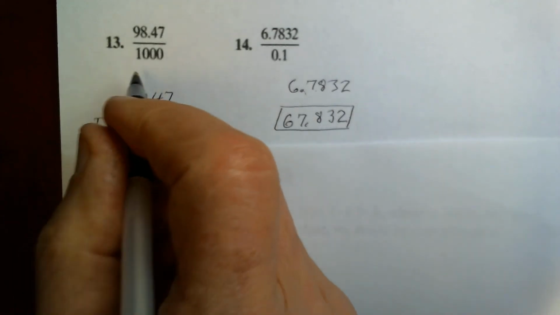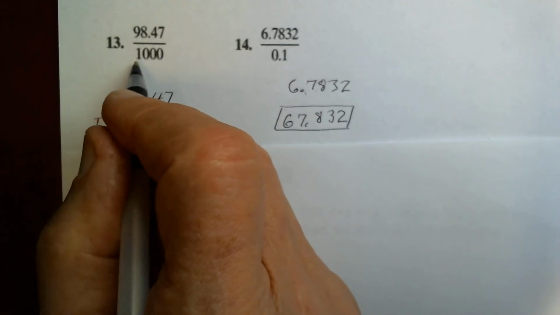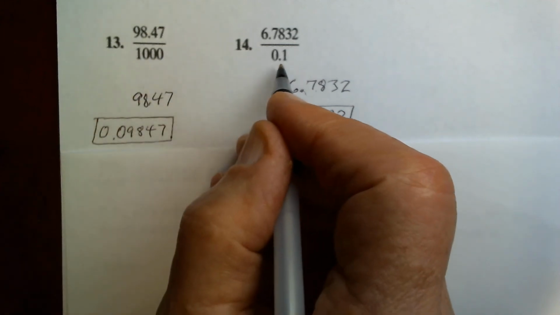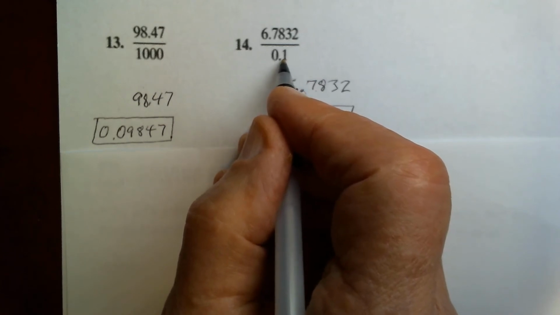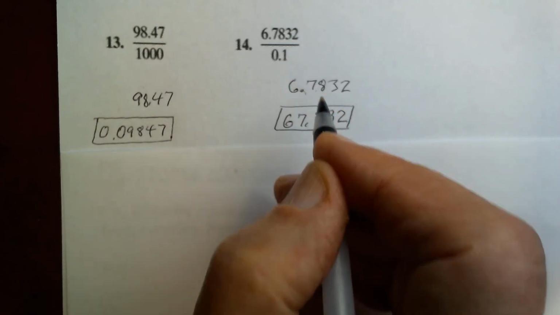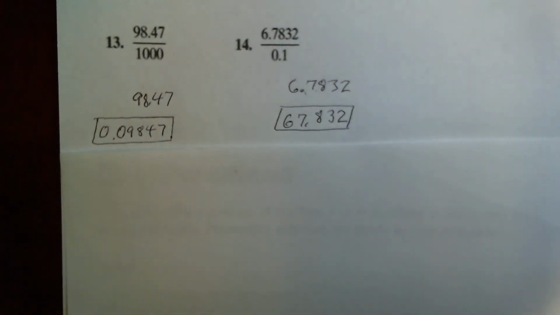So remember the difference. Here we count the number of zeros to move the decimal place to the left. And here, when we have it in the denominator, we count the number of decimals. Here it's one decimal. And you can also look at the previous examples for that.